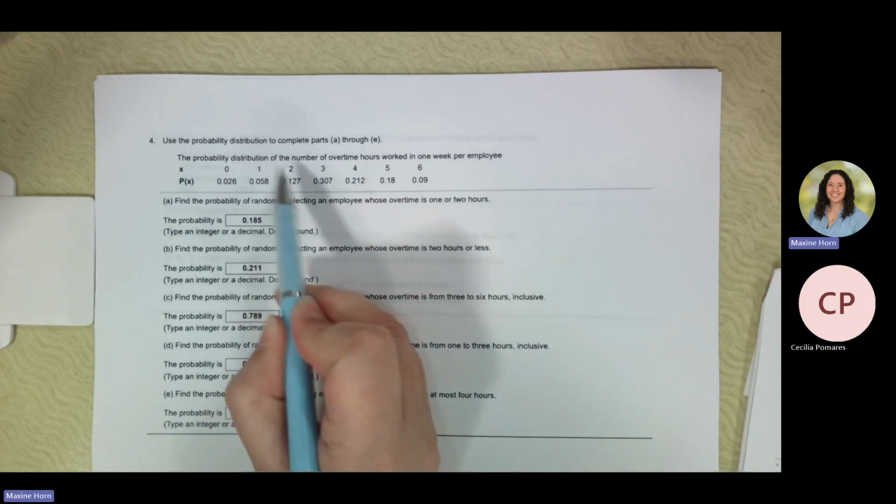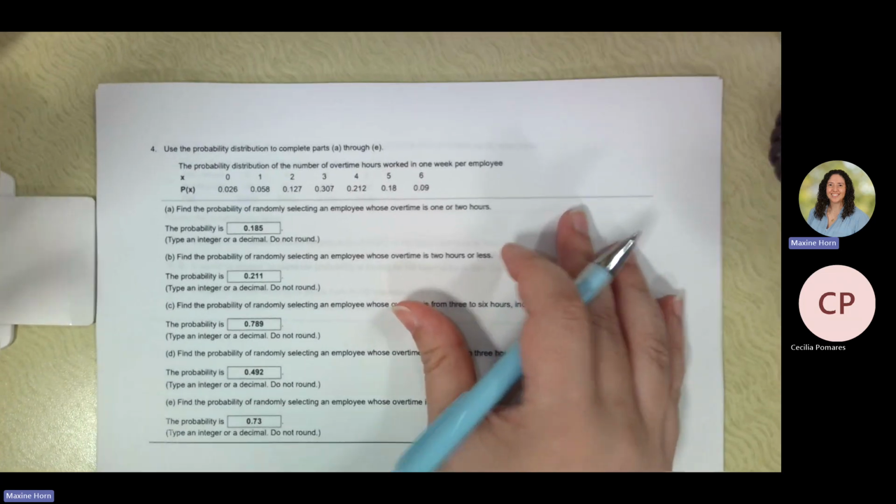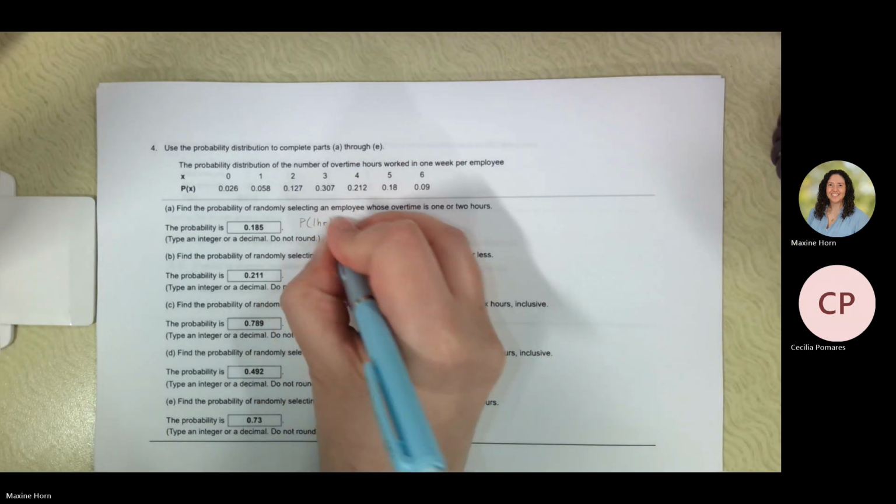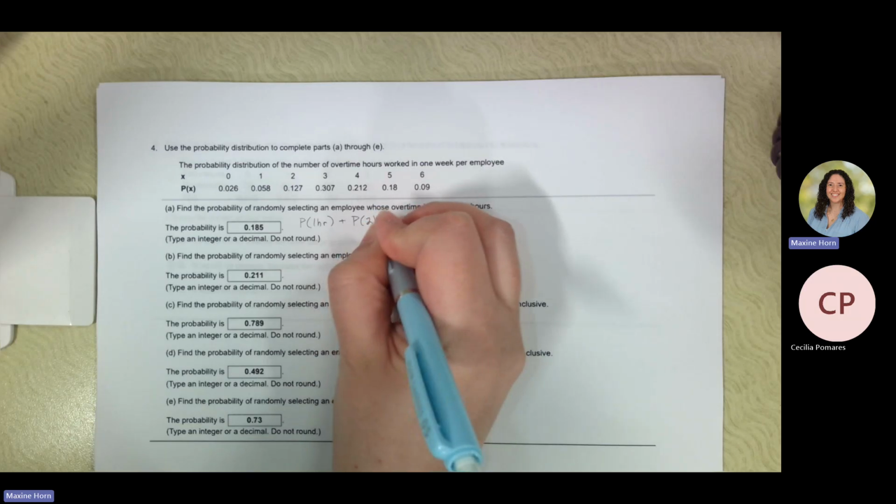All right. Use the probability distribution to complete parts A through E. The probability distribution of the number of overtime hours worked in 1 week per employee. They're asking for a variety of things here, right? The first one: find the probability of randomly selecting an employee whose overtime is 1 or 2 hours. So we're looking at 1 hour or 2 hours. You can think of this as the probability of 1 hour plus the probability of 2 hours.